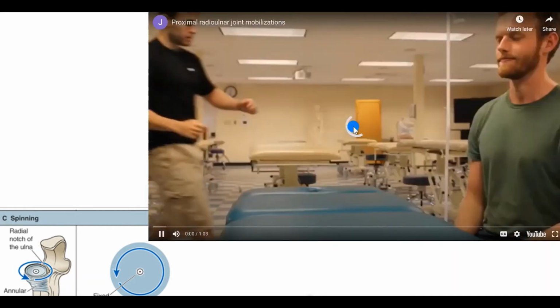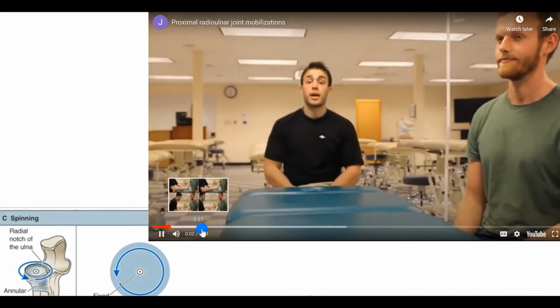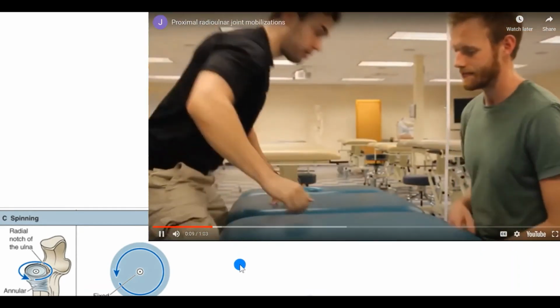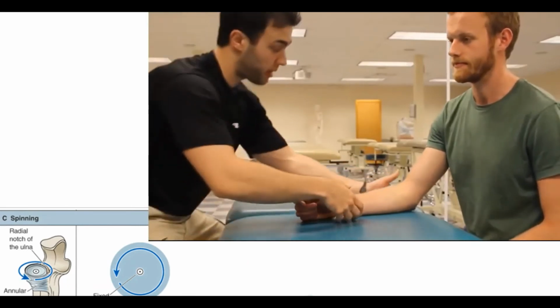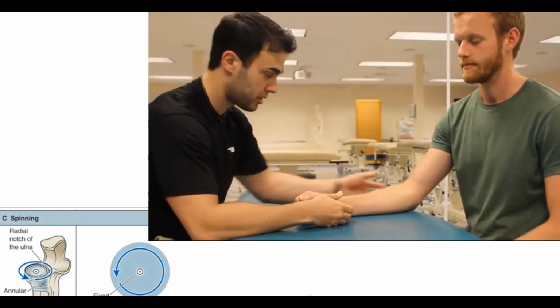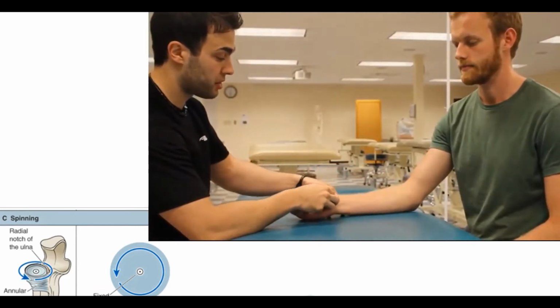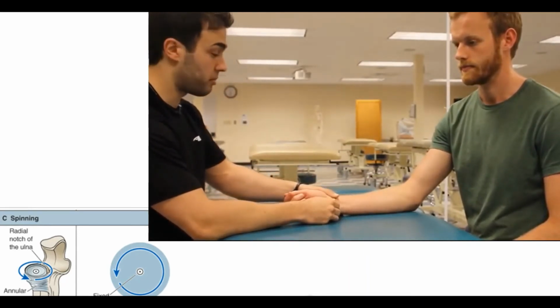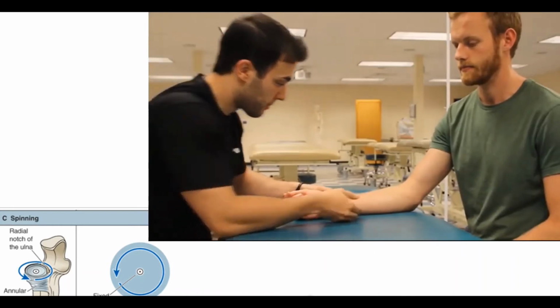So this is a proximal RU joint mobilization. Have the patient place his or her forearm on the plinth, and you want the elbow at about 70 degrees of flexion and 35 degrees of supination. This is the resting position of the proximal radial ulnar joint.